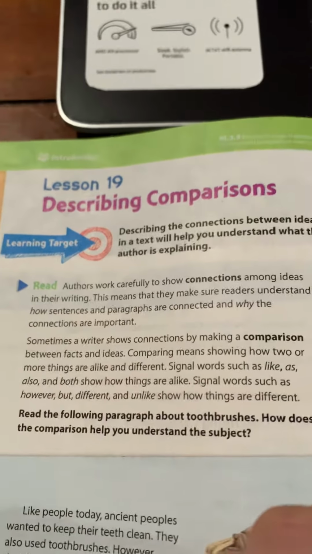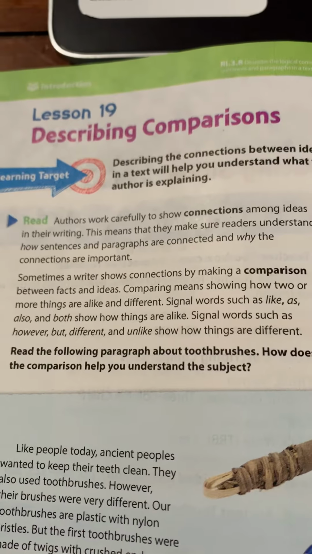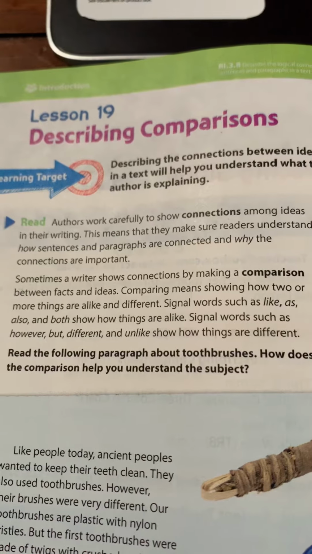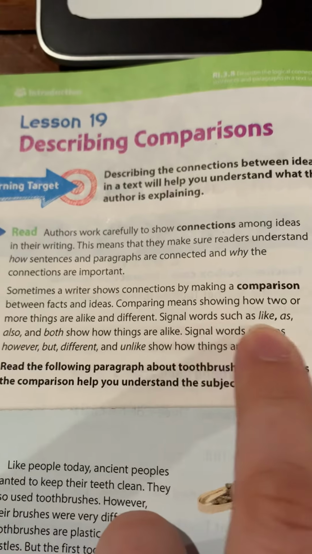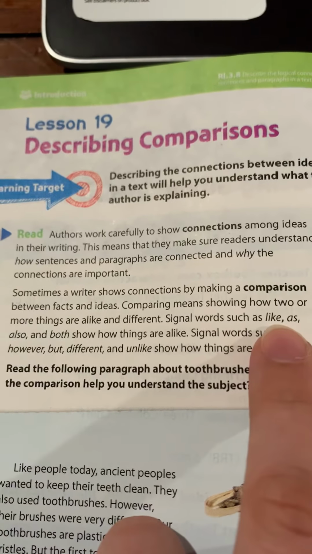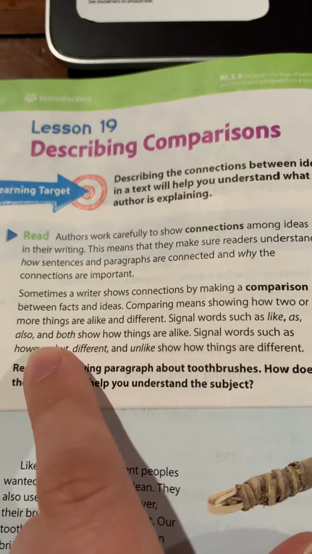Sometimes a writer shows connections by making a comparison between facts and ideas. Comparing means showing how two or more things are alike and different. Signal words such as like, as, also, and both show how things are alike. Signal words such as however, but, different, and unlike show how things are different. Boys and girls, these signal words should be familiar to you because we talked about how we use those when we're either reading text or when we're writing as our sequence words or as our transitional words. We use them a lot, and especially when we're making our Venn diagrams.